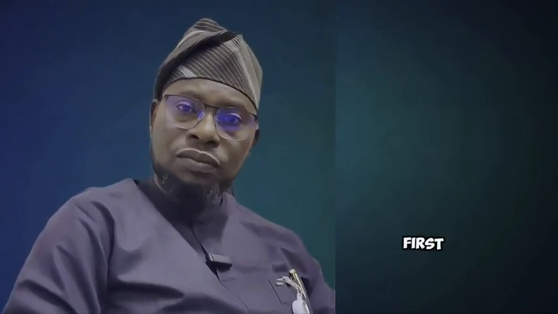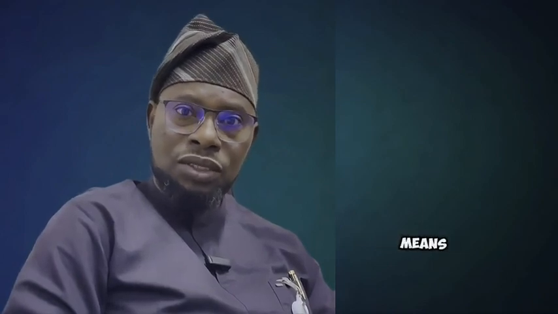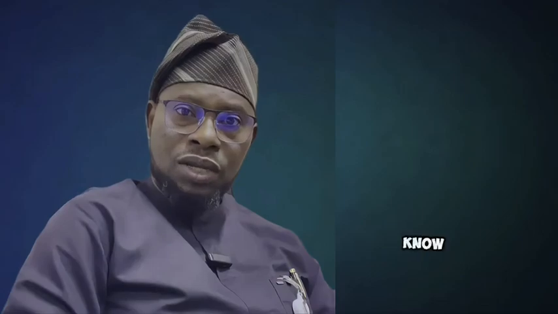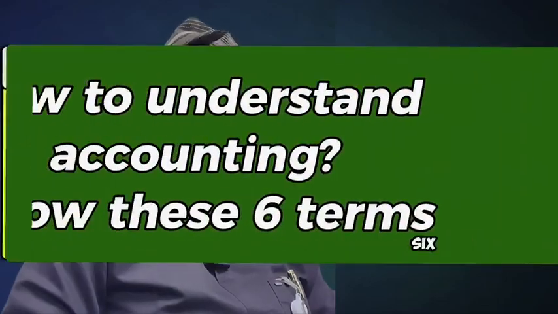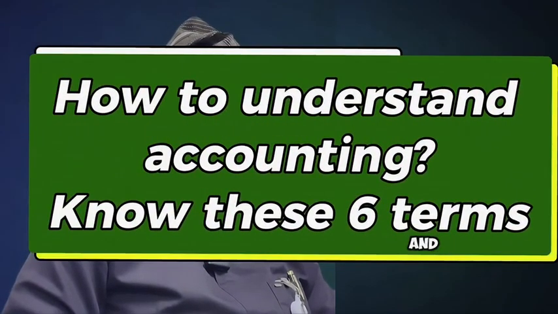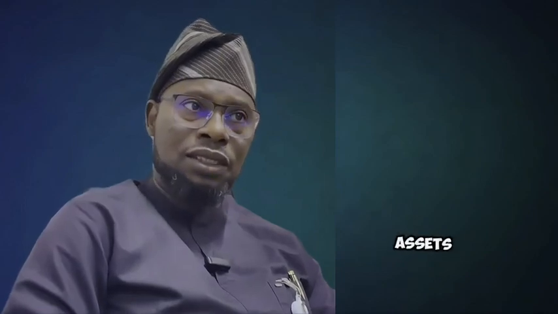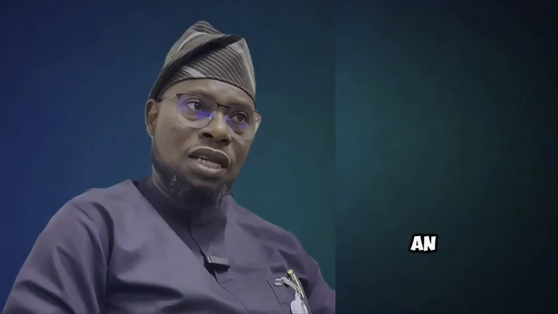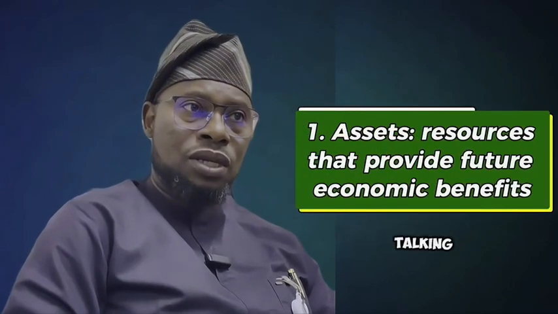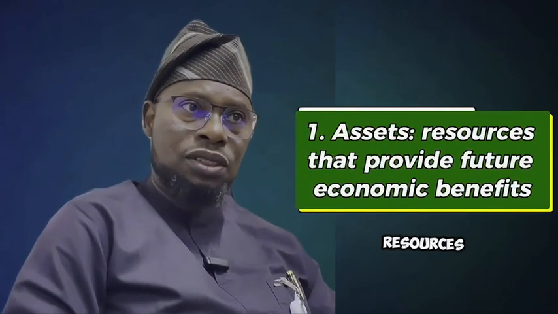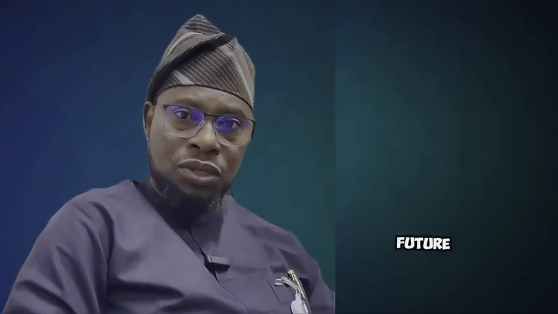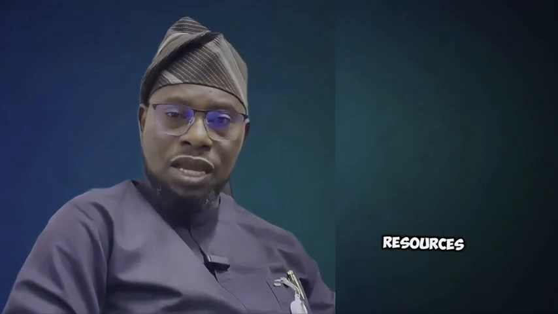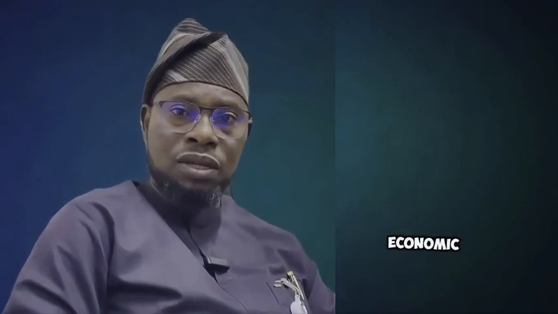So first, you know what accounting means. Secondly, you know the accounting equation. Thirdly, there are 6 terms I want you to know, and I've explained some of them partially. Assets. When we say something is an asset in accounting, we are talking about resources that provide future economic benefits. They are resources and they provide future economic benefits.